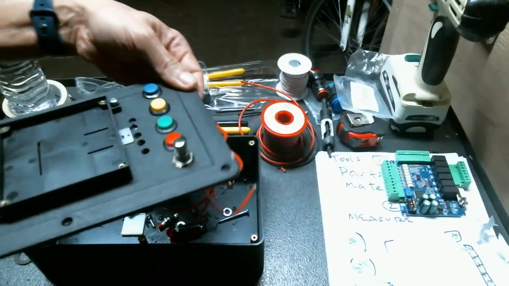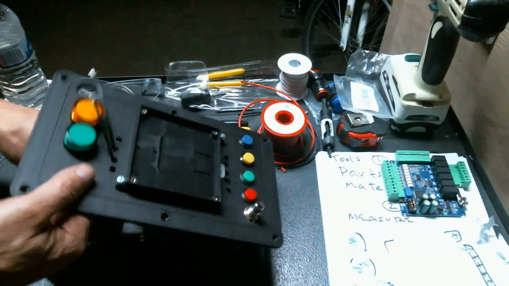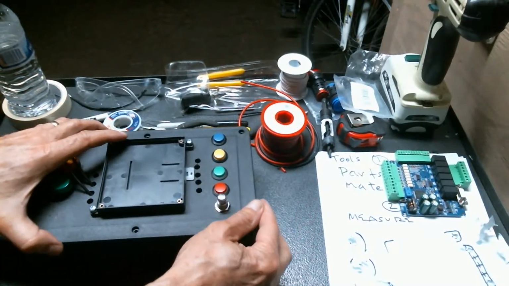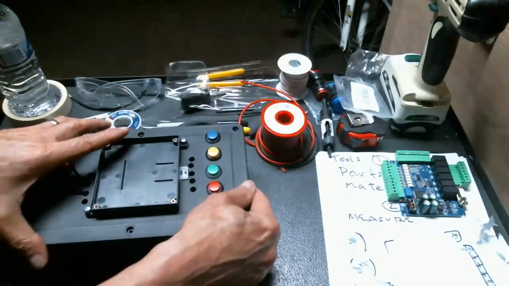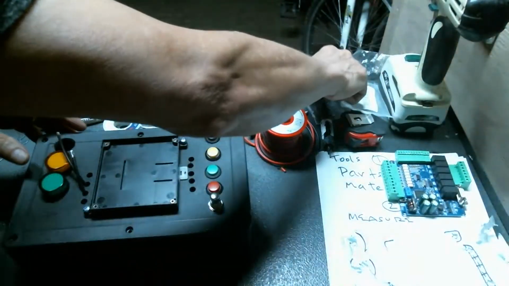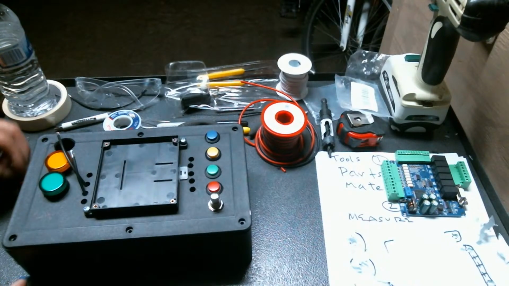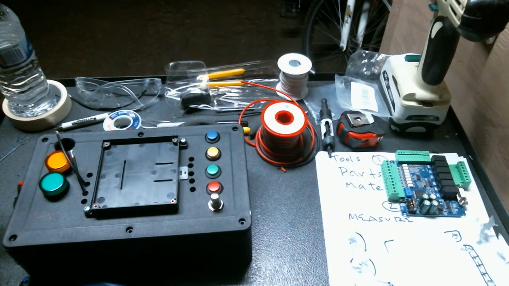And I'm going to just turn it around for convenience, okay? We're drilling 2 larger holes. And that's for these 2 lights. These 2 guys in here. And once we do that, then we'll be good to go.